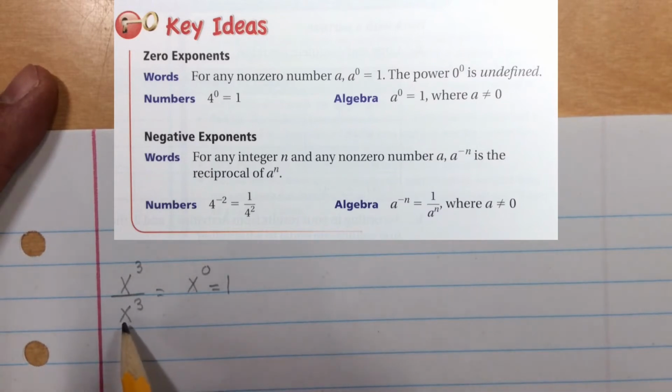And we did say when we had this quotient of powers that we could not have 0 in the denominator. So that still applies. If you had 0 to the 0 power, we would call it undefined because that would be the same as having a 0 in the denominator.